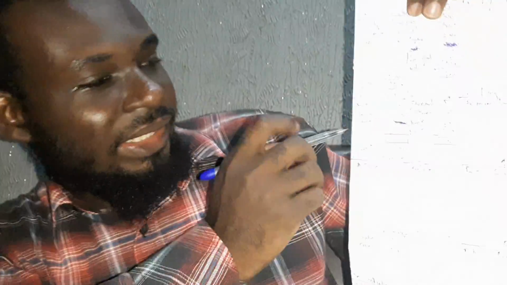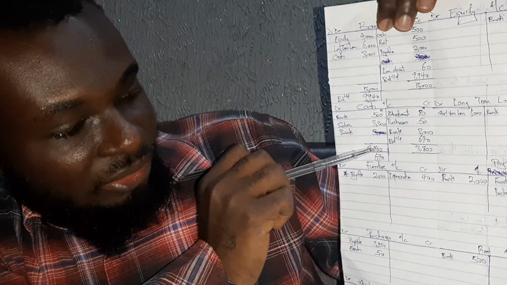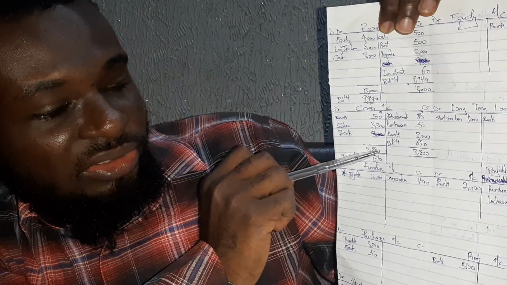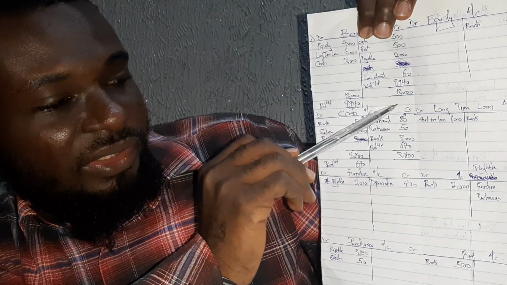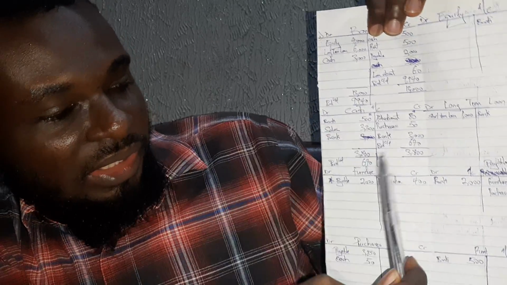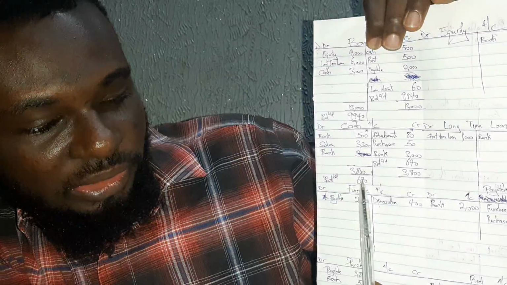So this is my cash account. The addition of the total debit side is 3,800. The addition of the credit side is 3,800. So the difference is 670. The difference is balance carried down. Balance carried down turns to balance brought down here. So that's for cash account. That's how I will close all the accounts.